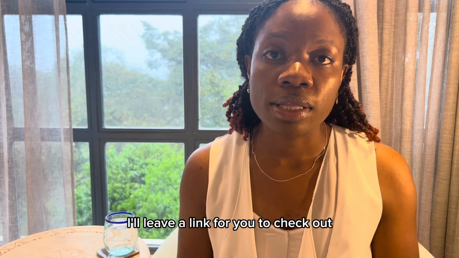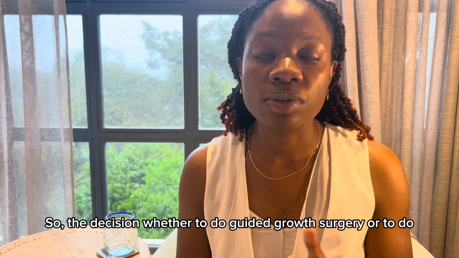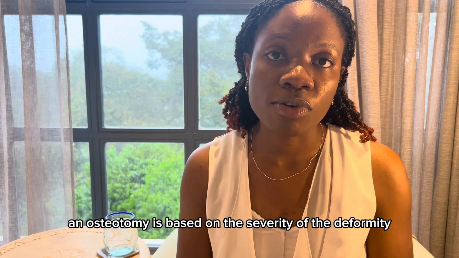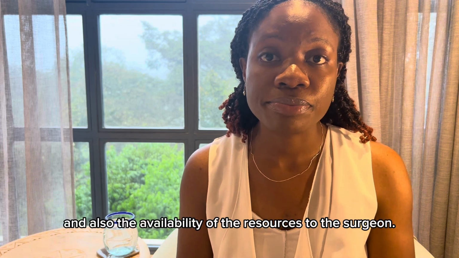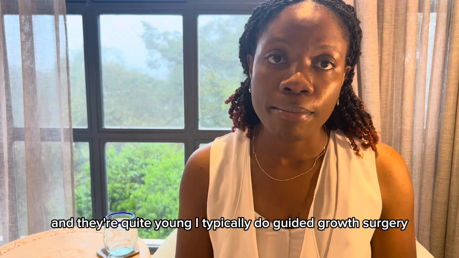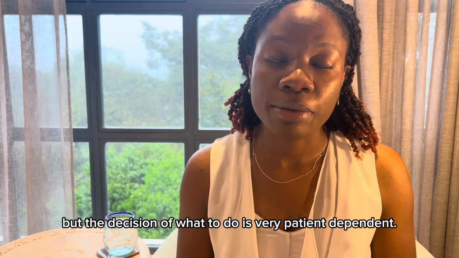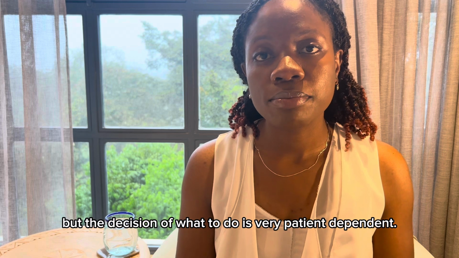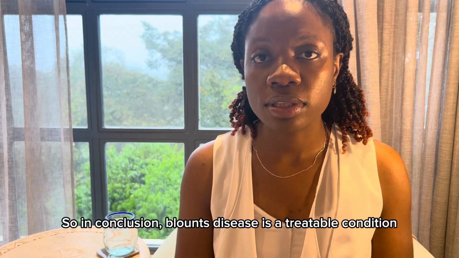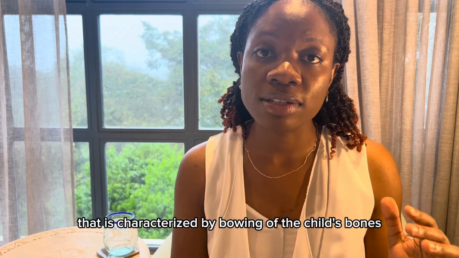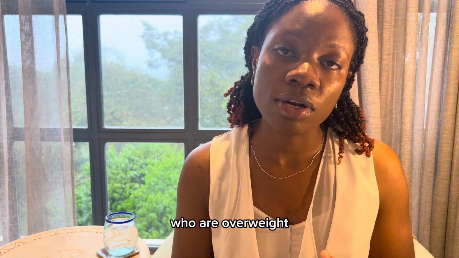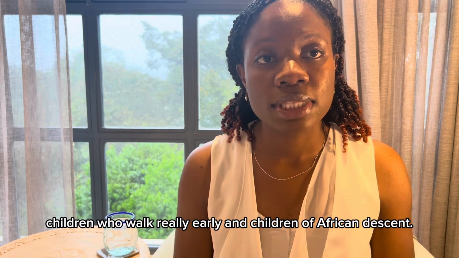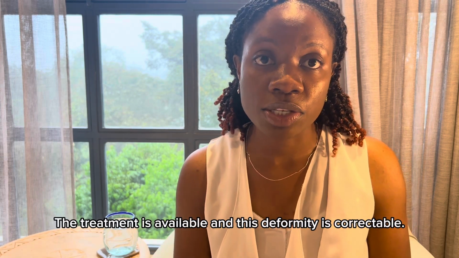The decision on whether to do guided growth surgery or to do an osteotomy is based on the severity of the deformity and also the availability of the resources to the surgeon. When children come in and they're quite young, I typically do guided growth surgery, but the decision on what to do is very patient dependent. So in conclusion, Blounts disease is a treatable condition that is characterized by bowing of the child's bones. It's more common in children who are overweight, children who walk really early, and children of African descent. The treatment is available and this deformity is correctable.